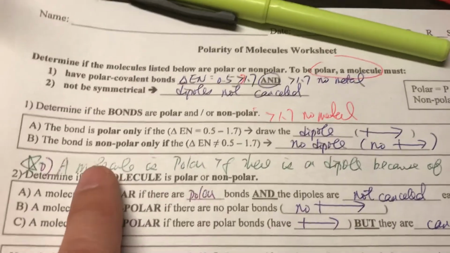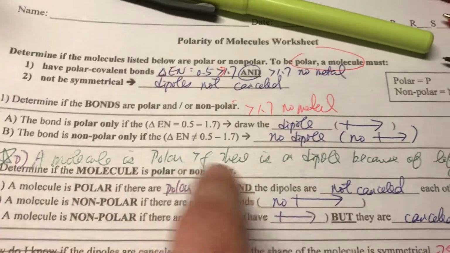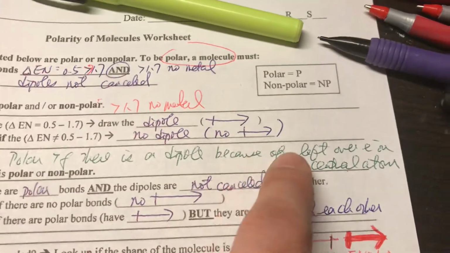Or this, situation D: the molecule is polar if there's a dipole because of the leftover electrons on the central atom, which is this, okay?